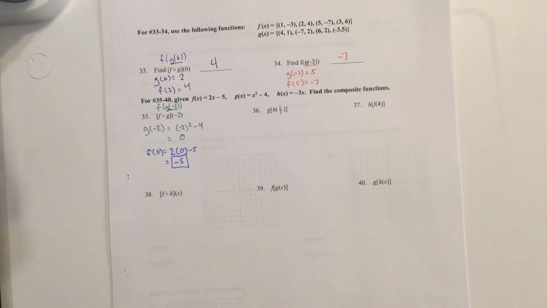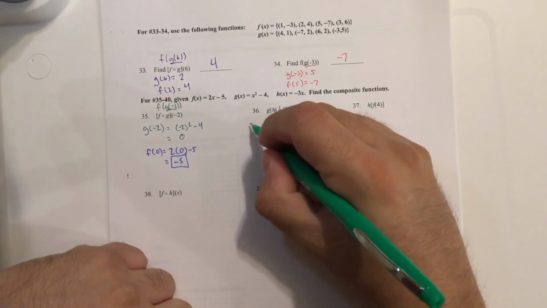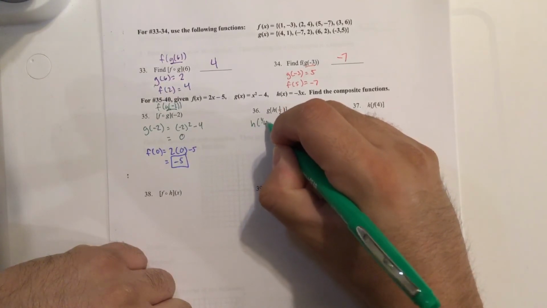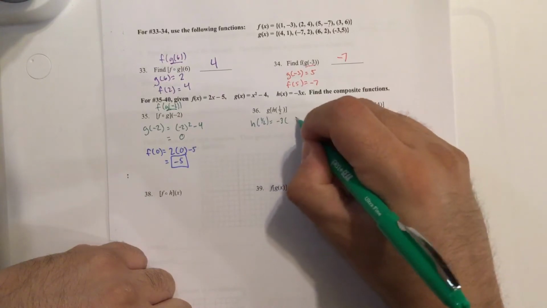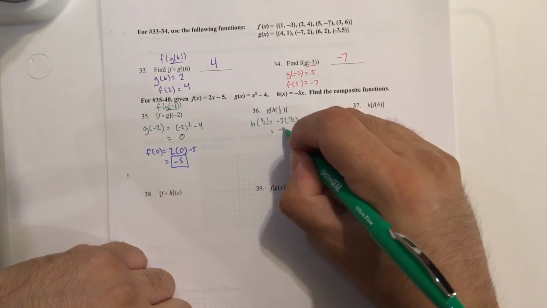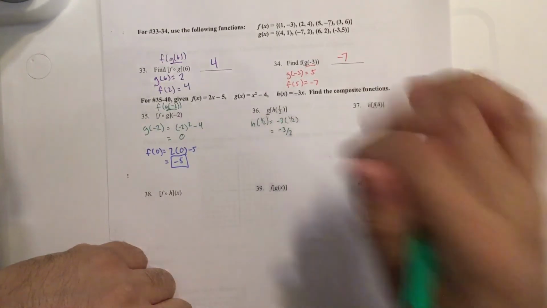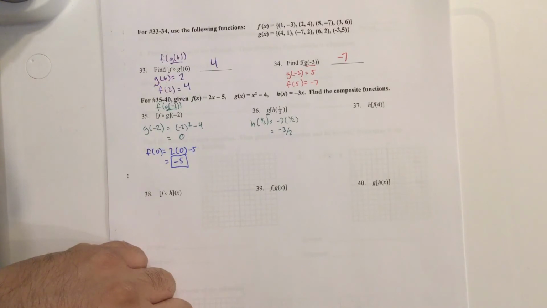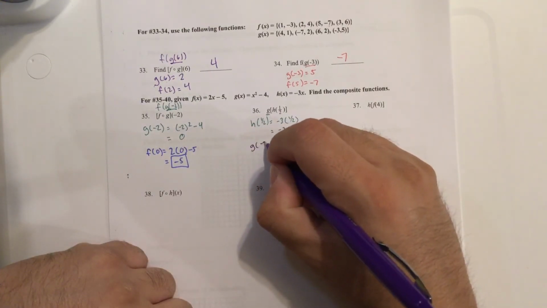All right, on to 36. So for 36, we're going to plug the 1/2 into the h first. And you can do 0.5, that's your choice. So we have negative 3 times x. In for x goes 1/2, which gives me negative 3 halves. So now we're going to take negative 3 halves and plug it into the g function. So now we have g of negative 3 halves.